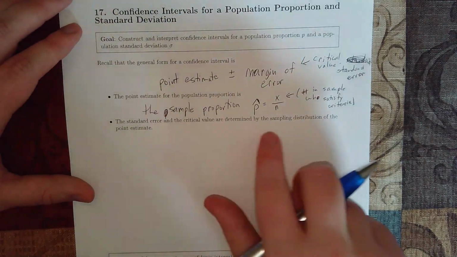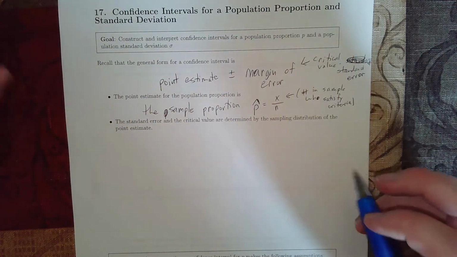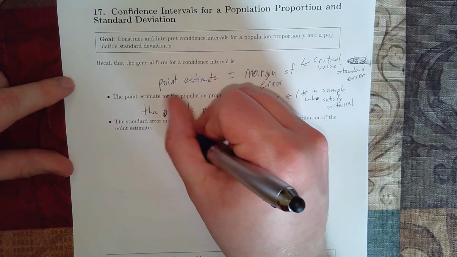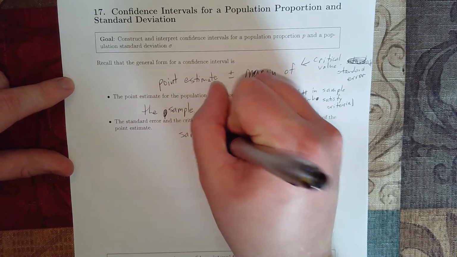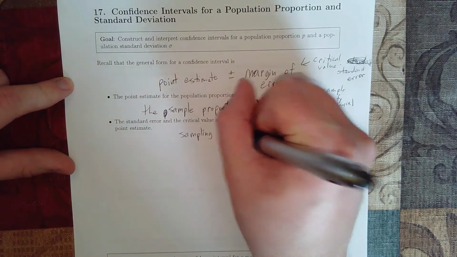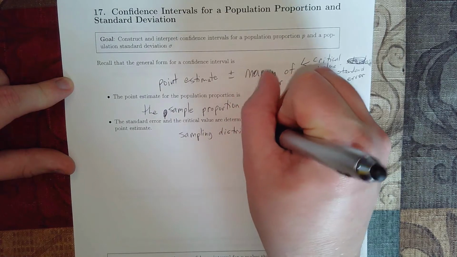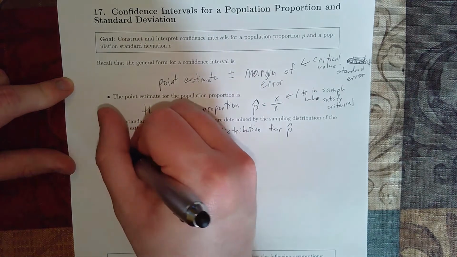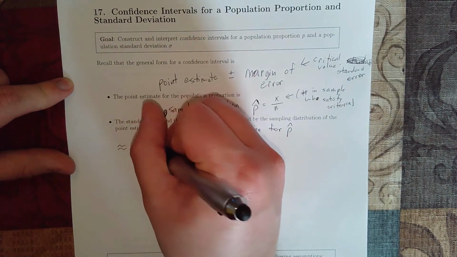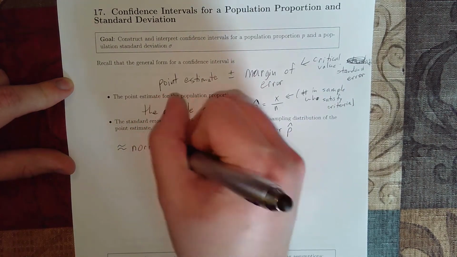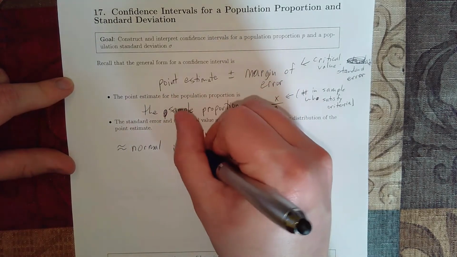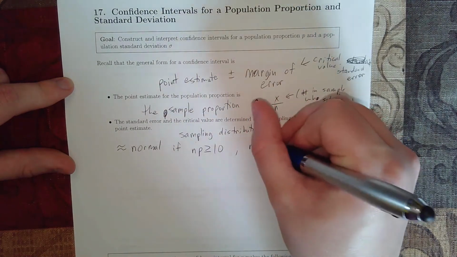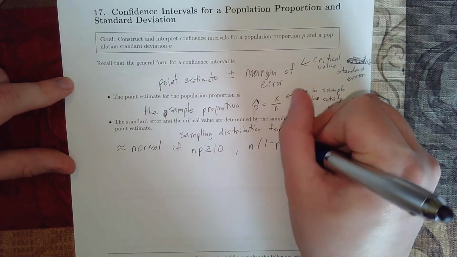So the standard error and the critical value are going to be determined by the sampling distribution of the point estimate. So here, when we have a sampling distribution for p hat, it's going to be approximately normal if n times p is greater than or equal to 10, and n times 1 minus p is greater than or equal to 10.